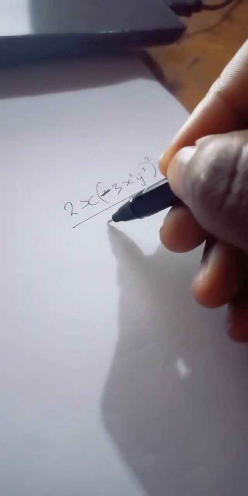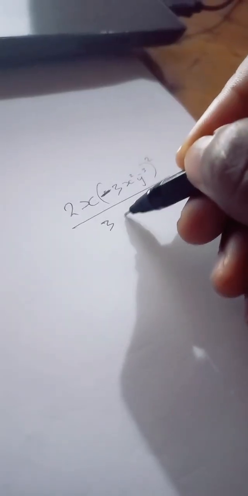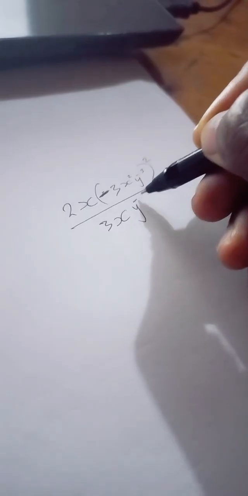On our last session, 2x, bracket, -3 x to the power 2 y to the power -3, all to the power 2, divided by 3 x to the power -4, all to the power -2. Right.